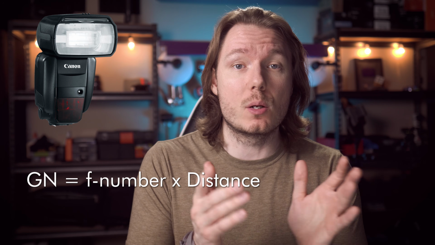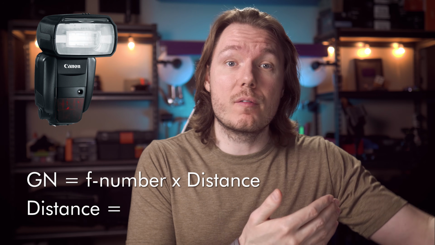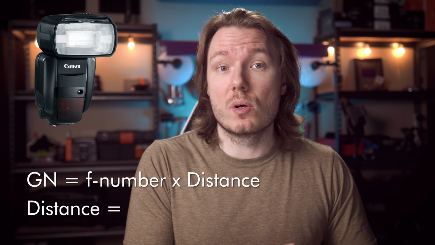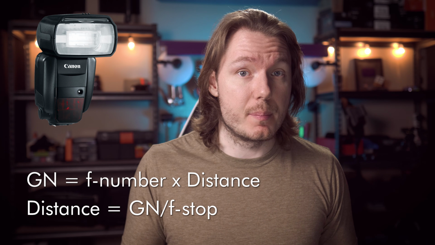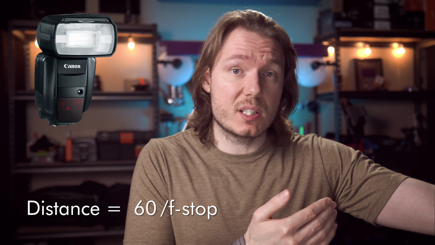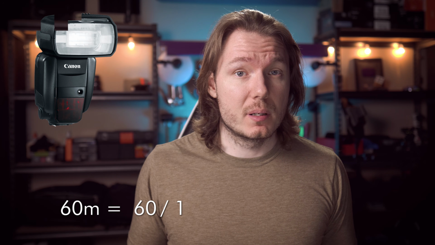So if guide number equals F number times distance, this could also be expressed as distance, or how far away our subject needs to be for us to light them well at ISO 100, equals guide number divided by f-stop. And so if our guide number is 60 meters, in order to also have a subject distance of 60 meters, our f-stop would have to be set to 1, and that's a pretty extreme f-stop. And it's also not up to 60 meters away, because ISO 100 is often the floor for cameras, so any closer and they'd be overexposed.